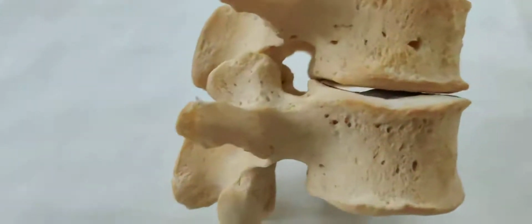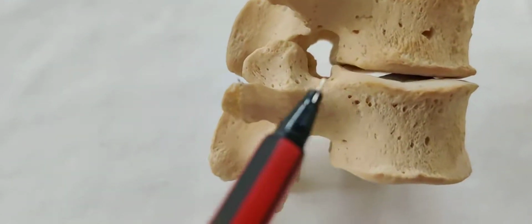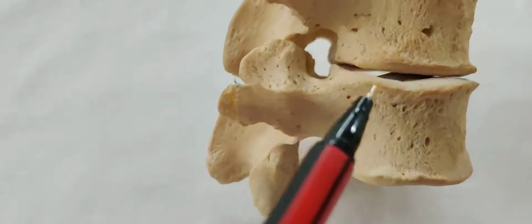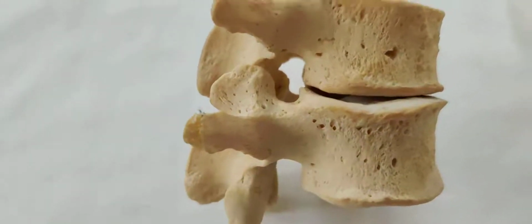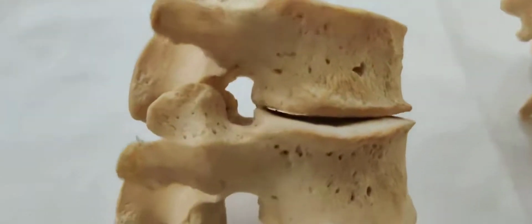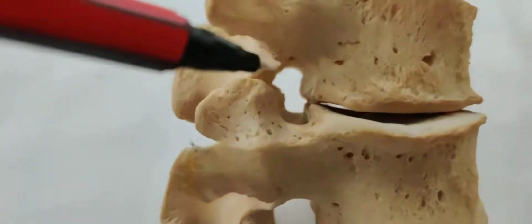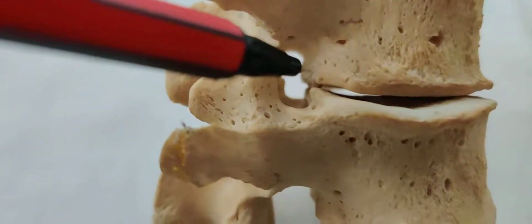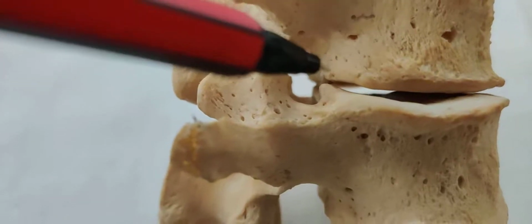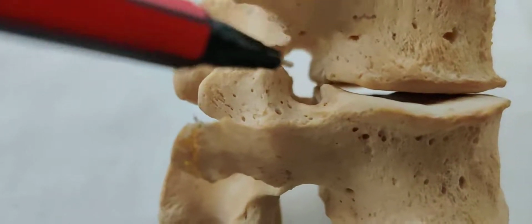Now if I articulate the upper vertebra with the lower one, remember that there is an intervertebral disc between the bodies of the two vertebrae also, which has been removed here, you cannot see it, but the boundaries of the intervertebral foramen are formed by the inferior vertebral notch of the upper vertebra.